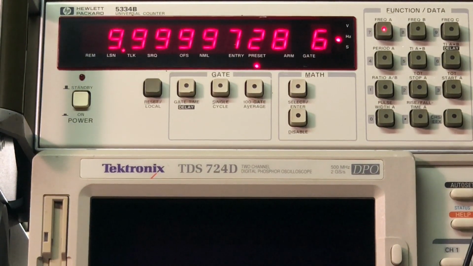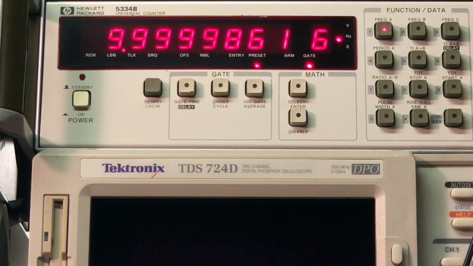That's 2290 for the cal byte value. 2310. 2320.